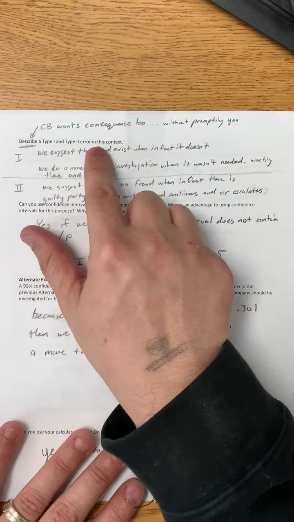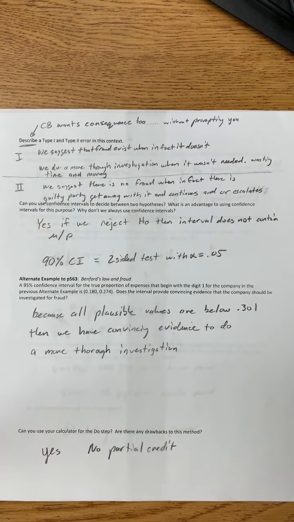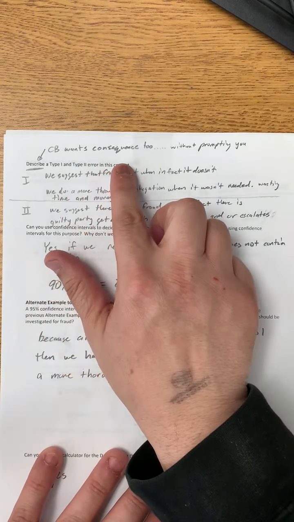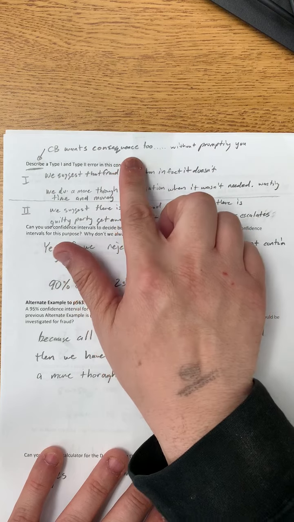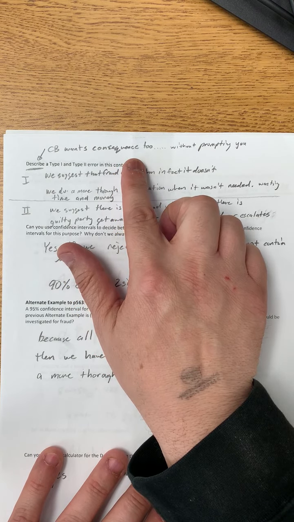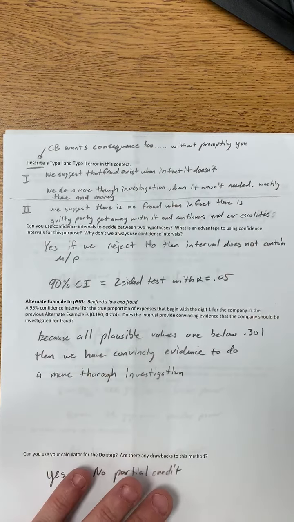Anyway, describe a type 1 and a type 2 error. All right, so first of all, there's one thing we got to make sure is abundantly clear, because College Board does this every year, and it's just amazing that I don't think we have a problem with it, but I think nationwide it is an issue. They want consequences. They want the consequence of what the error is, even though they might not ask you for it. So that's important for you to know.